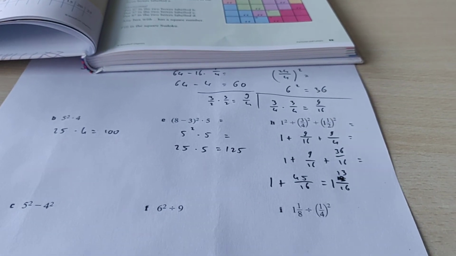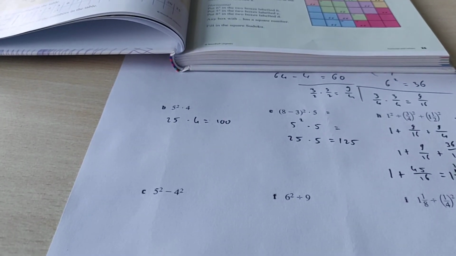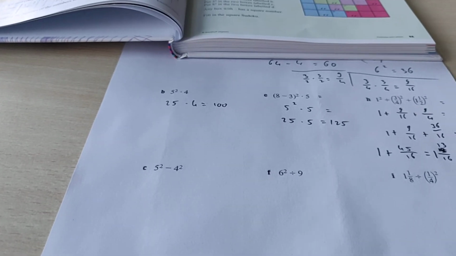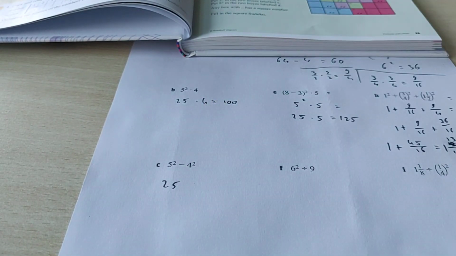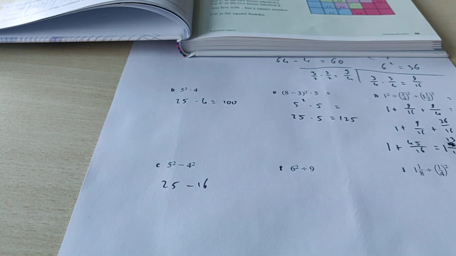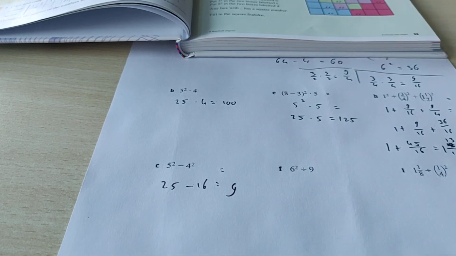Later on we have one other one that's very difficult. But before we do that one, we have 2 of them that are easier again, so that's nice. We have 5 squared minus 4 squared. So 5 squared is 25, 4 squared is 16, and 25 minus 16 is 9, and that's the answer.